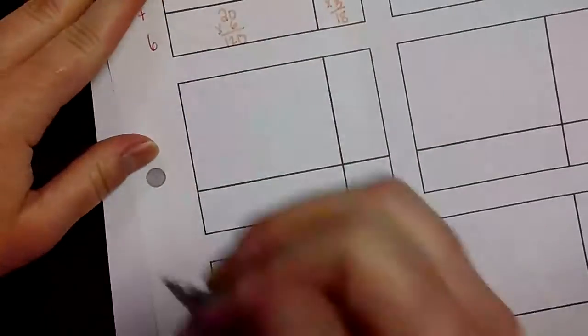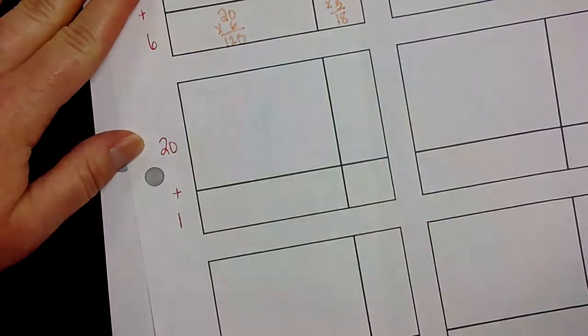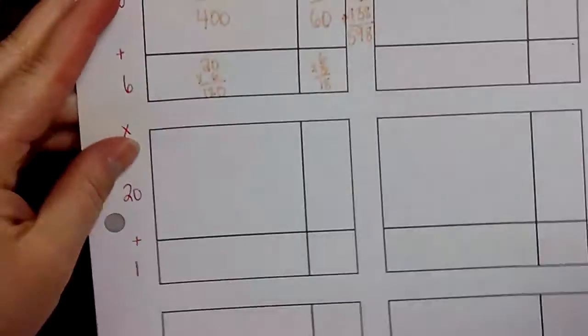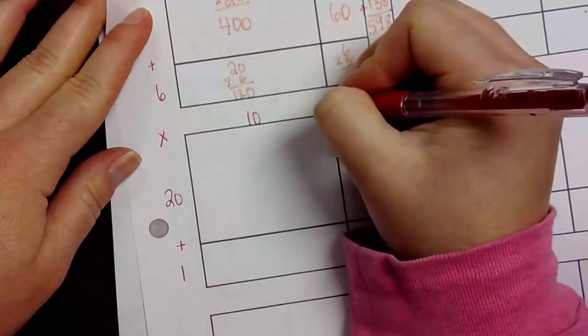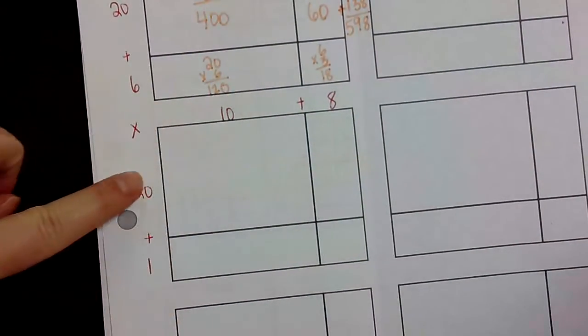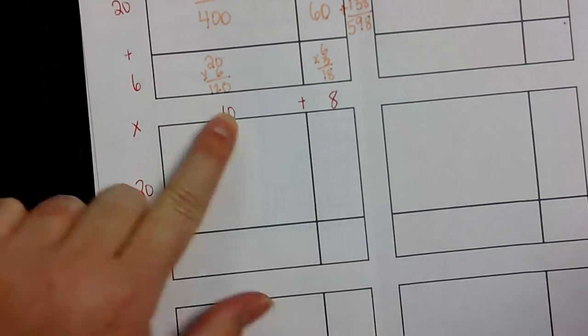All right. Let's use our area model. So I have 21. 20 plus 1 times 18. So 18 is 10 plus 8. All right, so this row belongs to the 20. So I'm first going to use my 20 and distribute it to the tens place, so 10.